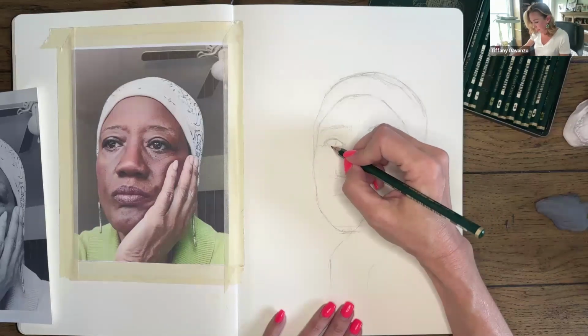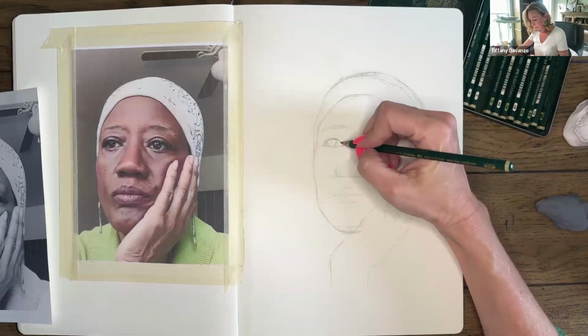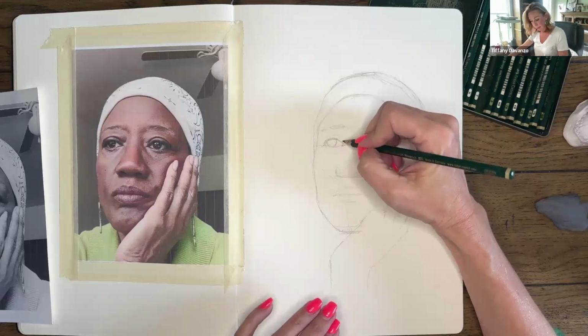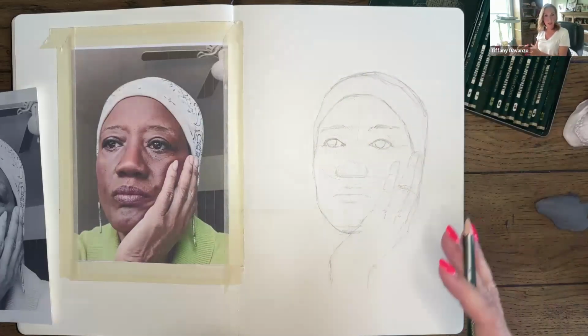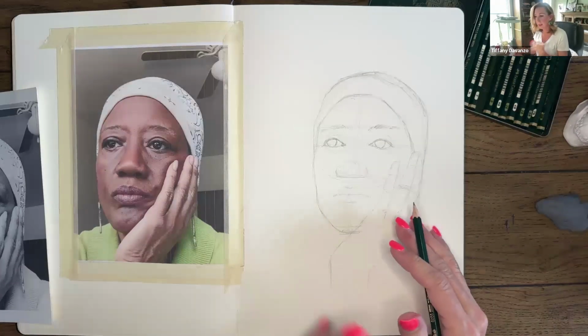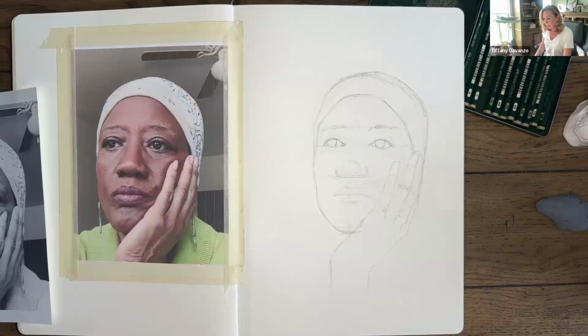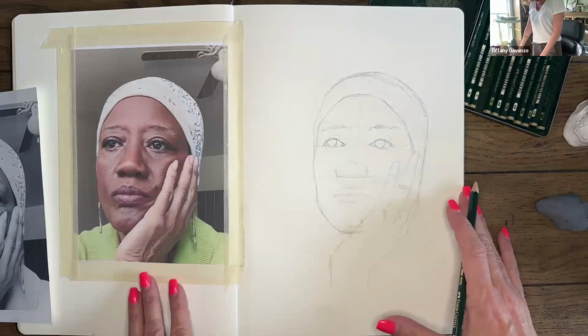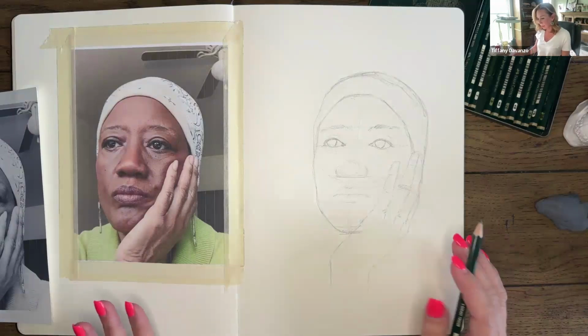So at this point, a really good thing to do is to actually stand up and just take a step or two away from your drawing and see, does everything seem about right? It's a really good thing to do multiple times while you're drawing. It helps you put it in perspective. So I'm actually going to do that. And I can kind of look and see. Sometimes it just helps your brain switch over and instantly see what needs to be adjusted.